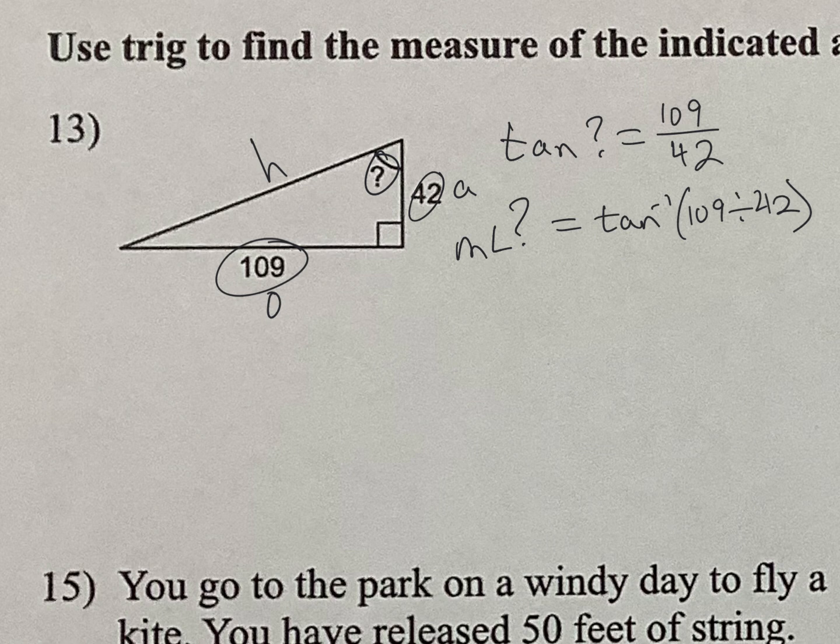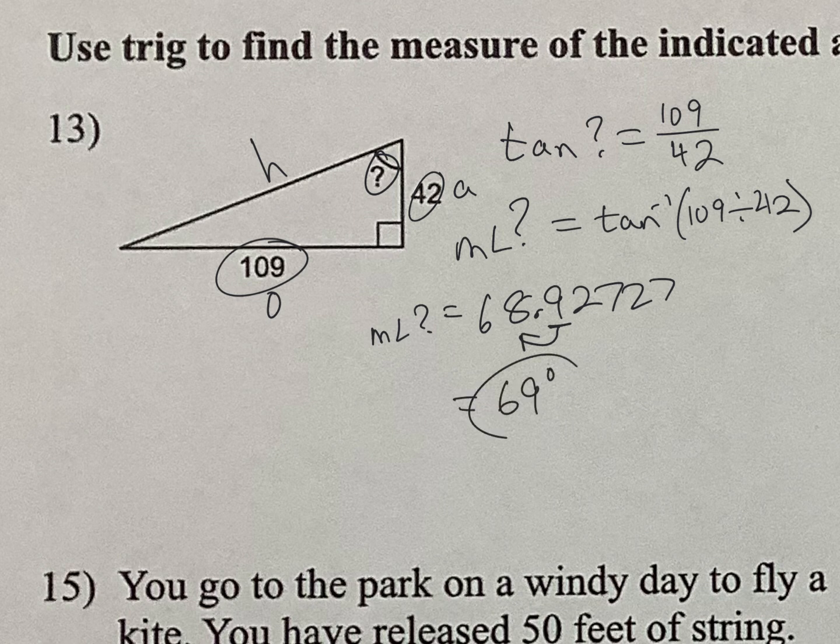It said nearest degree. This says measure of the angle is 68.92727. So we look at the tenths position, and that's going to round that up to 69 degrees. That's your answer.